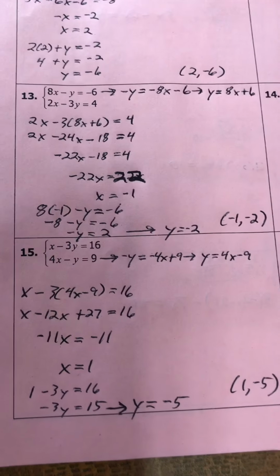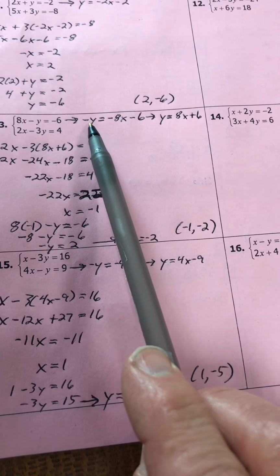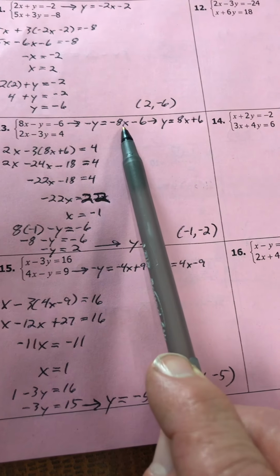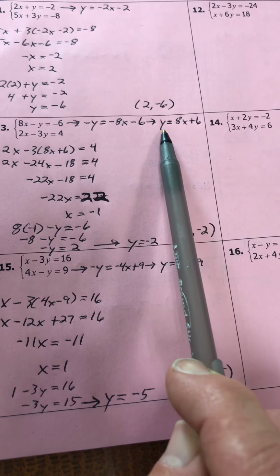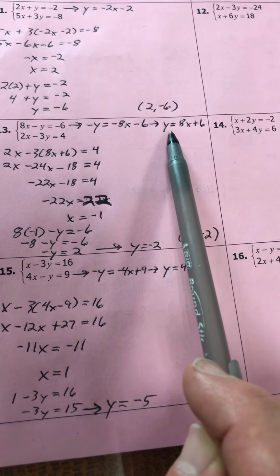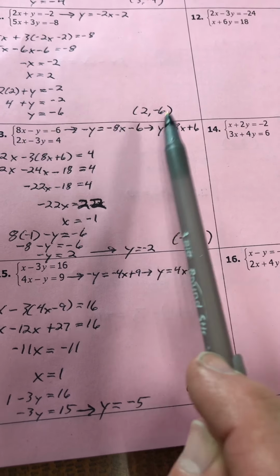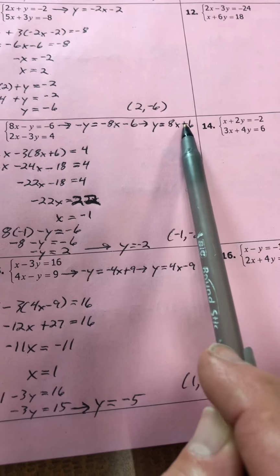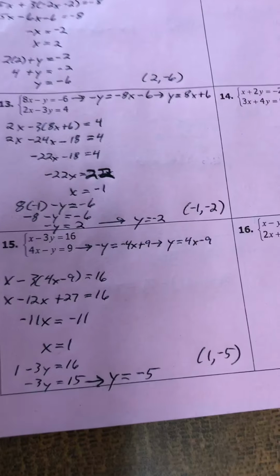So 13 and 15, notice that I had to change it twice because I was left with negative y once I moved the x to the other side. I don't want to know what negative y is. I have to know what positive y is. So I multiplied each term by a negative 1 to get rid of the negatives. But when I do that, my negatives change into positives. Okay? Same thing with number 15.